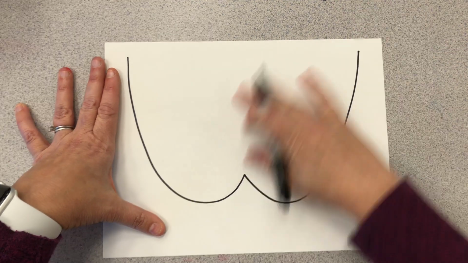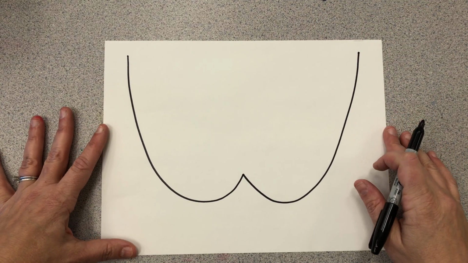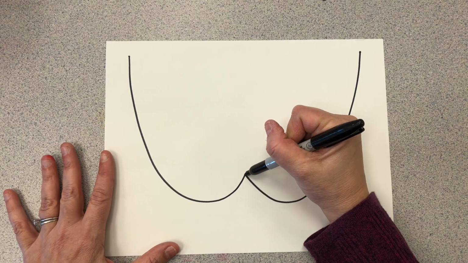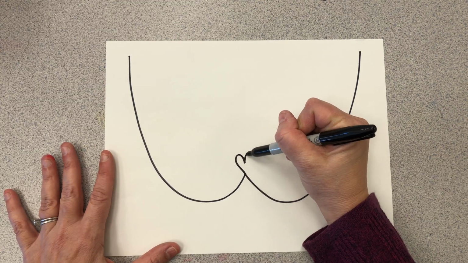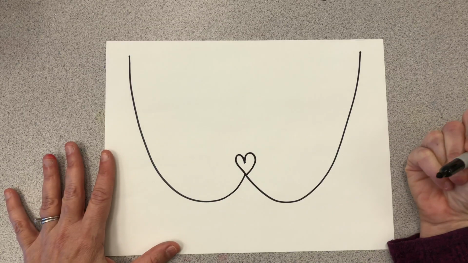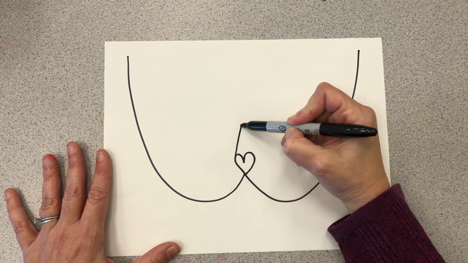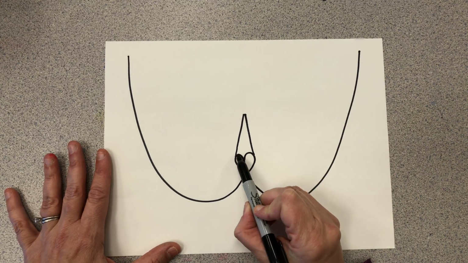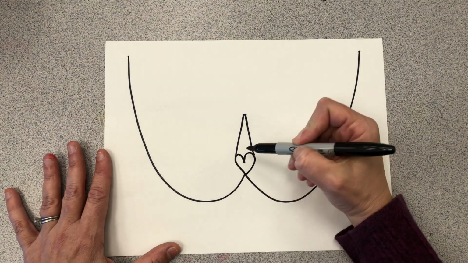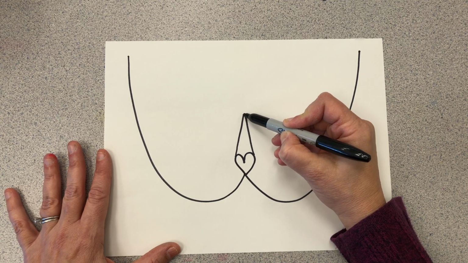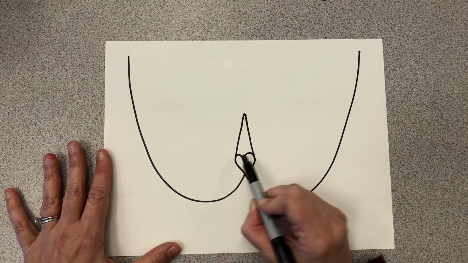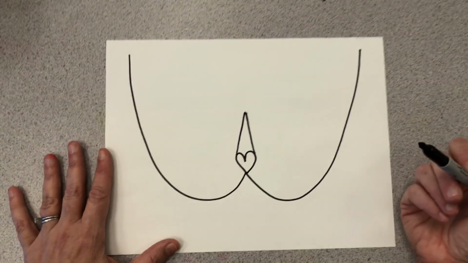All right, so this is basically the shape of the cat's face. We are now going to make the cat's nose, which is shaped like a heart, which goes right here. And then a triangle goes on top. But you're not going to make the line right here for the triangle. It's just the top part of the triangle. The top of the heart kind of is the bottom part of the triangle.